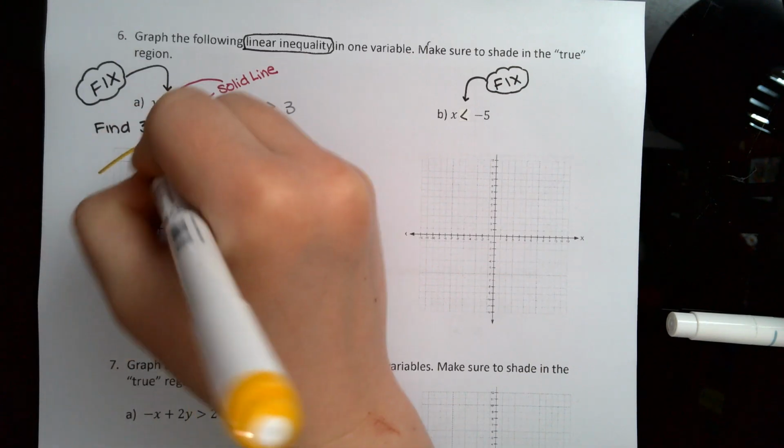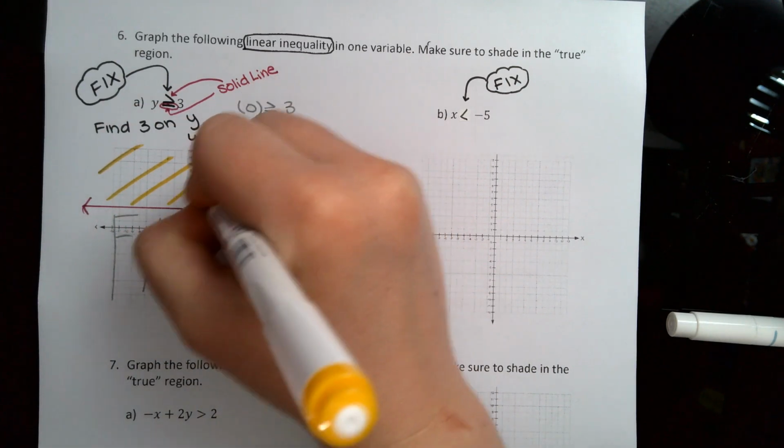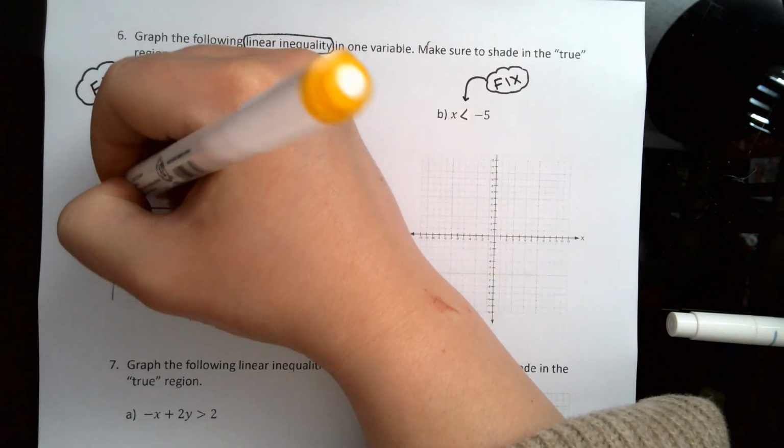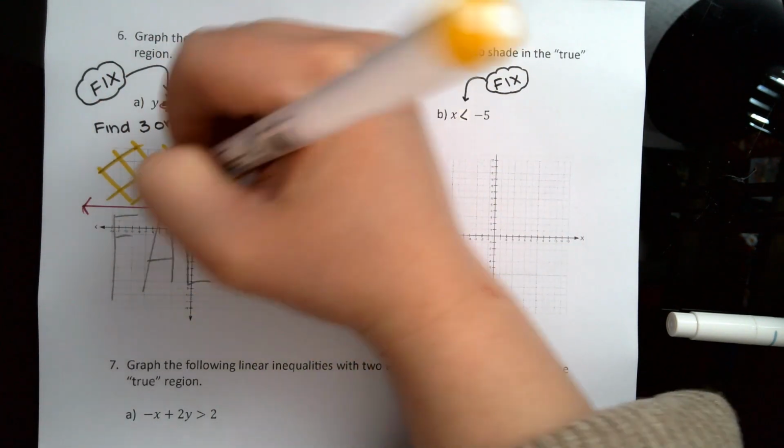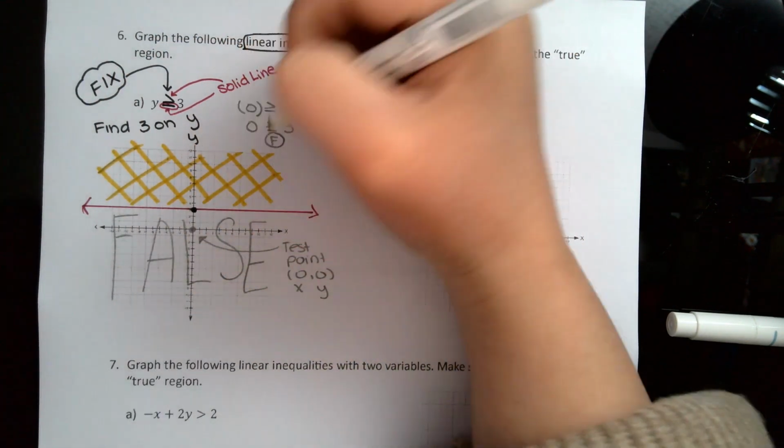Make sure that when you are coloring in, shading in, you are not touching the line, and that your shading in is very neat. Scribbles will not be accepted.